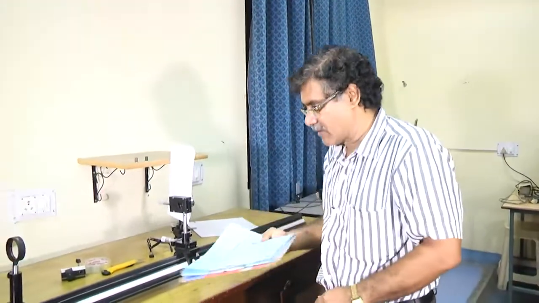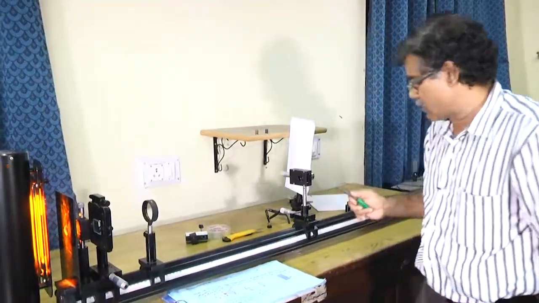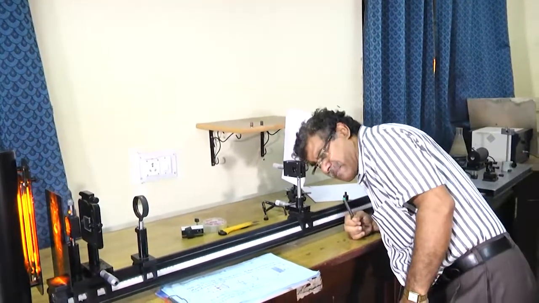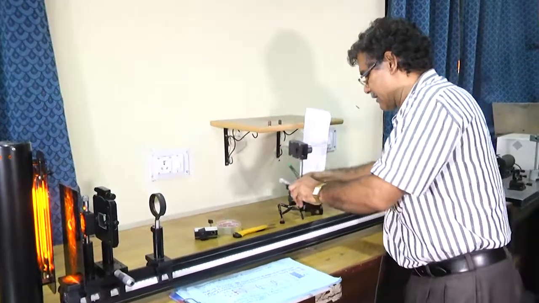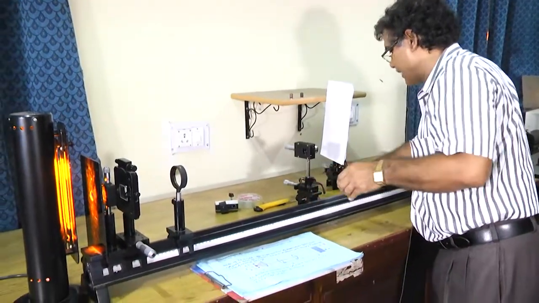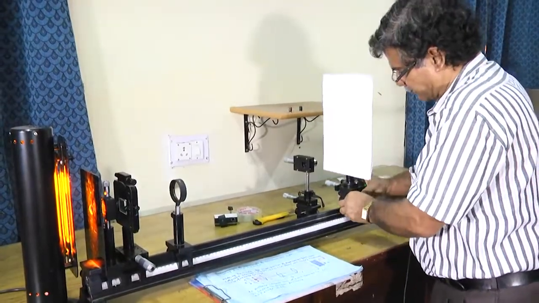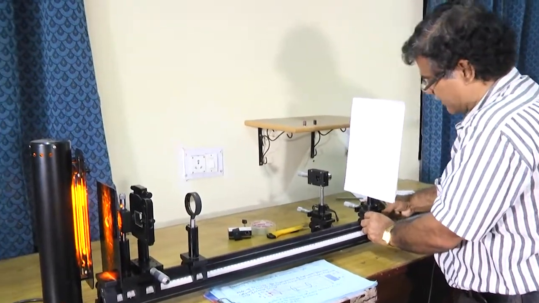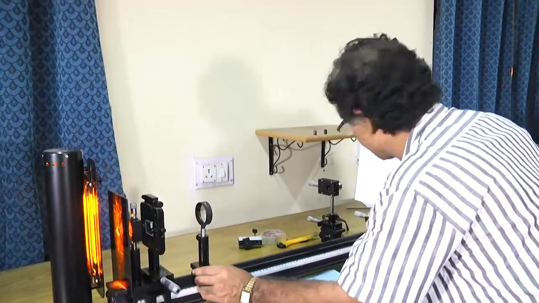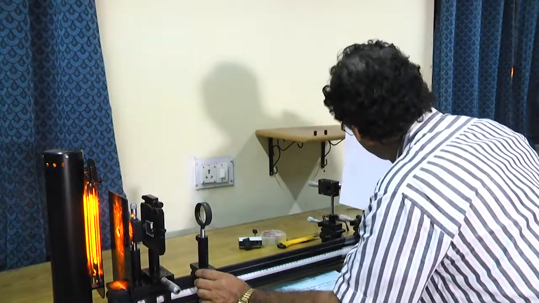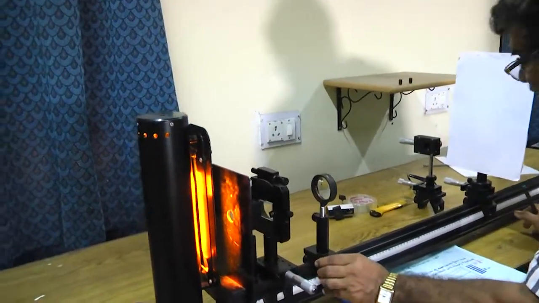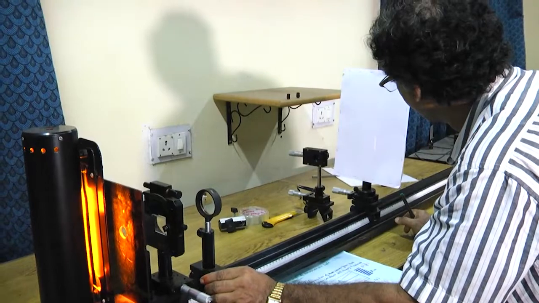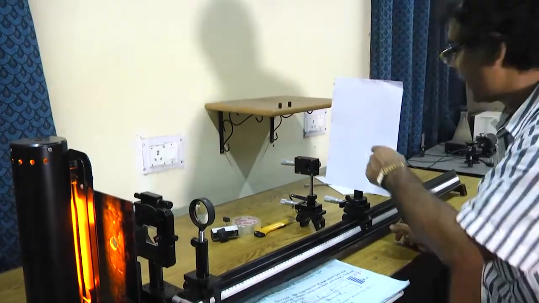It is difficult to show through the micrometer, so that is why I showed you from here. Again I will show you on the screen. Yes, these are the two images for the second position.